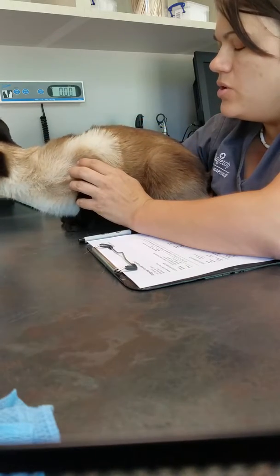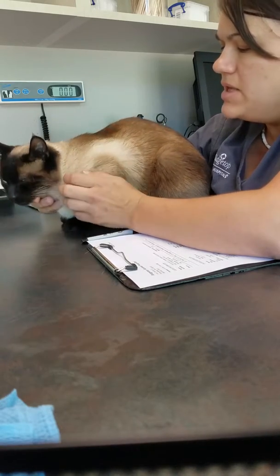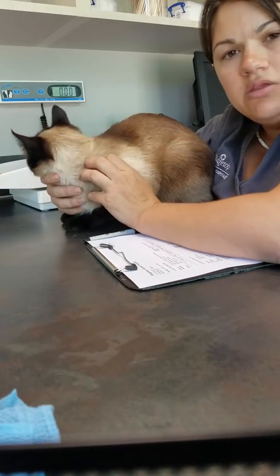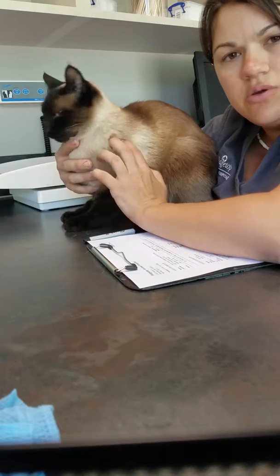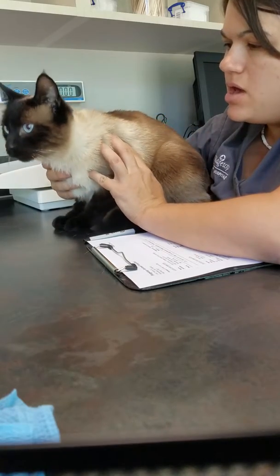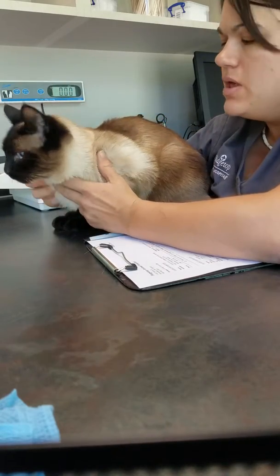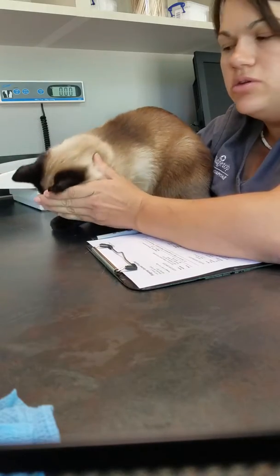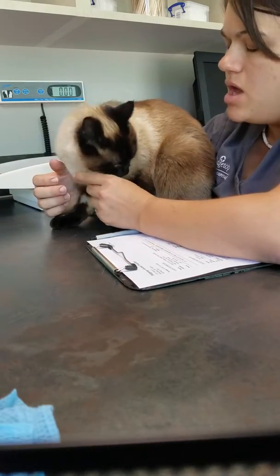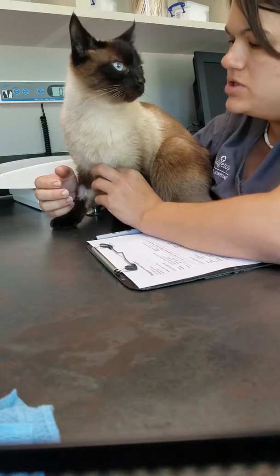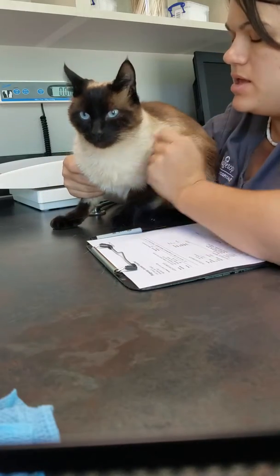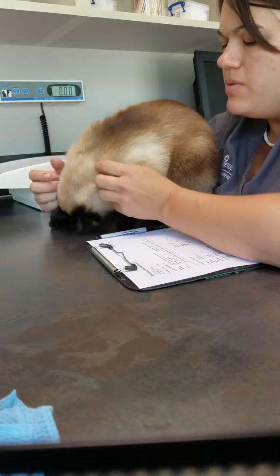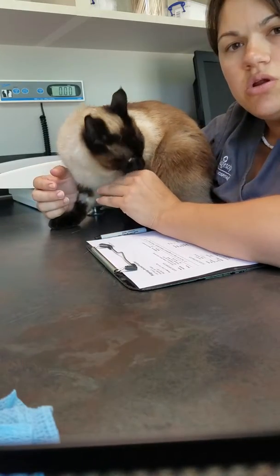Things like that. So his hair coat, it's nice, smooth, shiny. There's no dryness, there's no flakiness, there's no alopecia showing. There's no mats or tangles, and it's not dull or shaggy or anything. So I would just mark his coat condition as looking very normal.